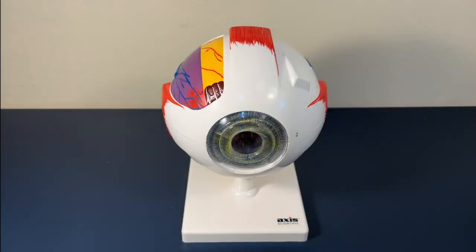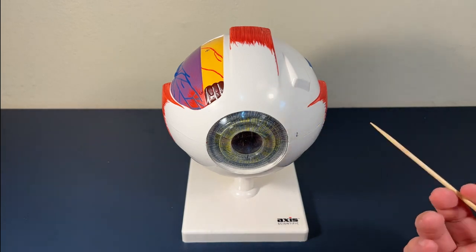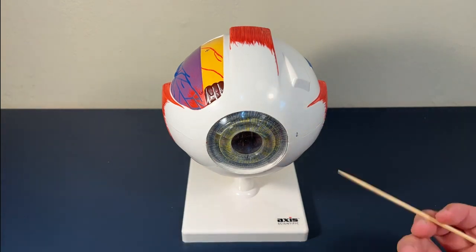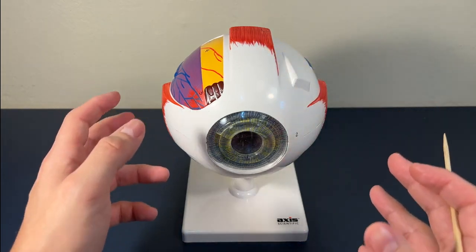In today's video, we will be going over the structures of the eye. The white of the eye is known as the sclera, and on the sclera you have muscles that sit on. These muscles help to coordinate and move the eye.